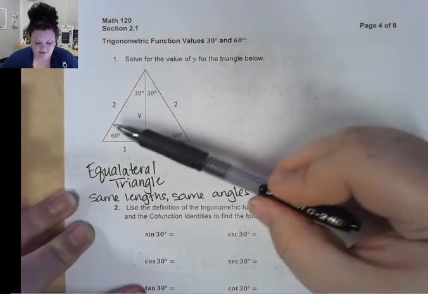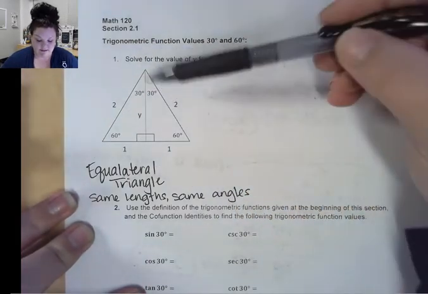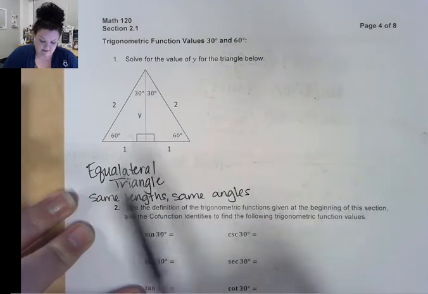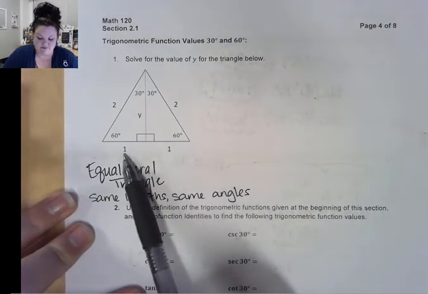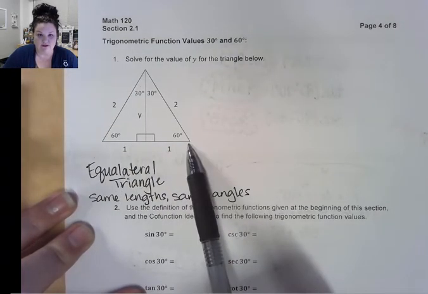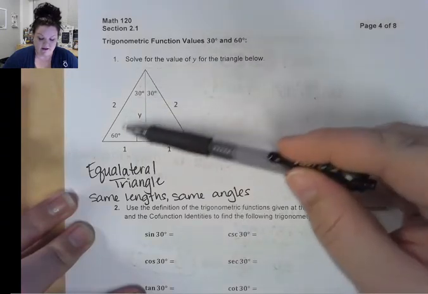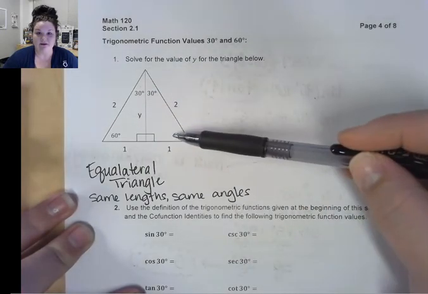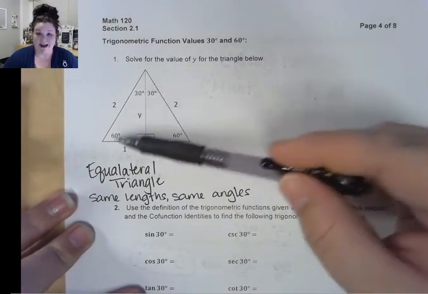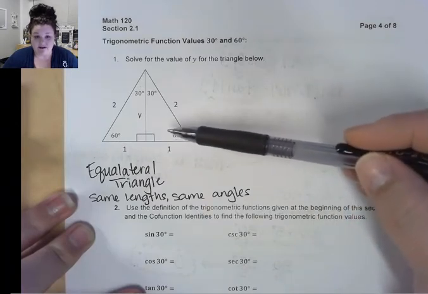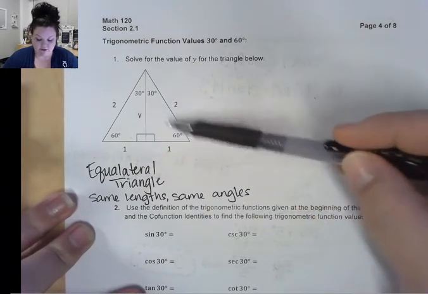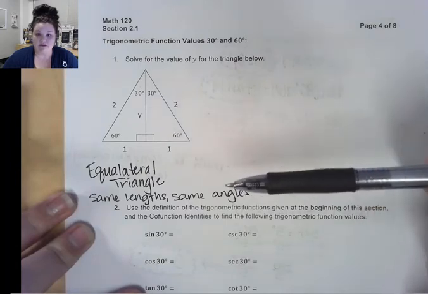So notice here, this is length 2, this is length 2, this is length 2, which I've split up to 1 and 1, but it's still length 2. And if I know that all the angle measures have to be the same, and they all have to add up to 180, if I take 180 and divide it by 3, that means they're all 60-degree measures, okay?